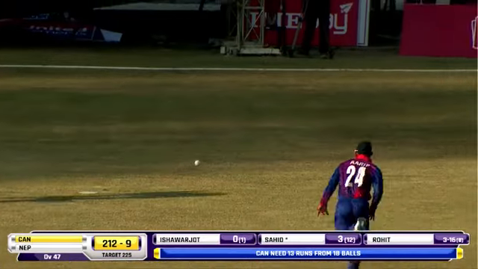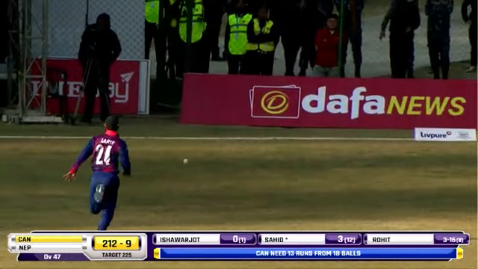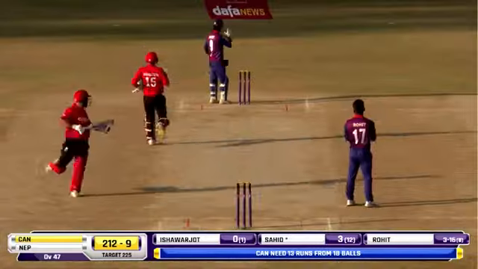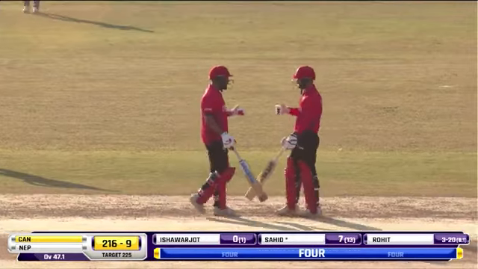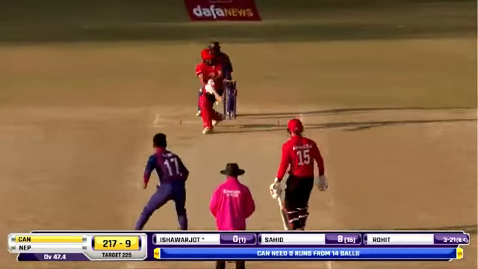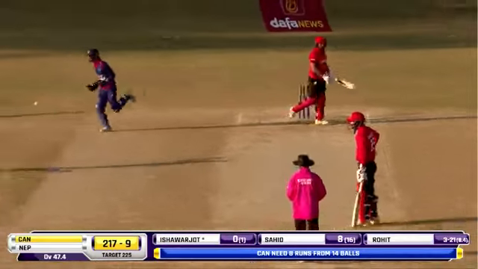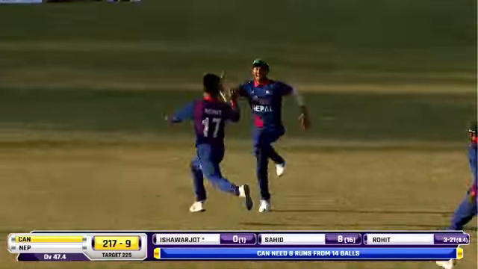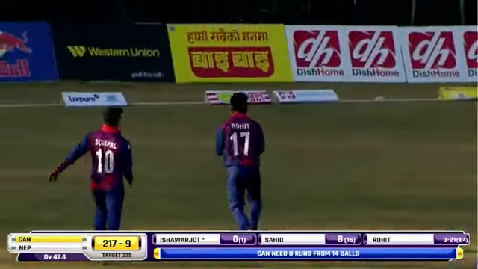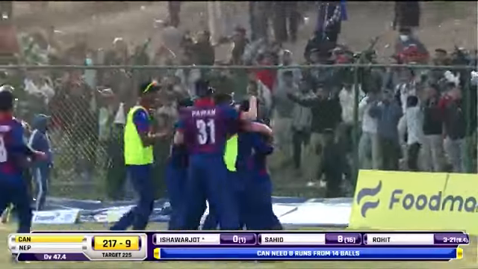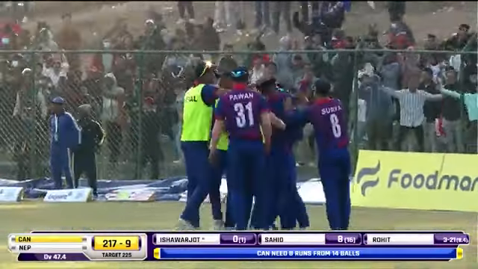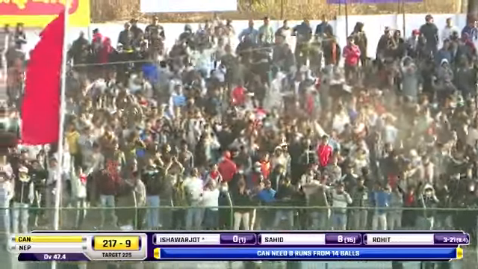Oh, that will run down, might run down, and it will run down for a boundary. Oh, and that is gone! Captain does the trick. Ishwar George trying to play fancy. That is the final wicket of the day. Nepal clinch a fabulous victory against Canada in the first ever ODI match.